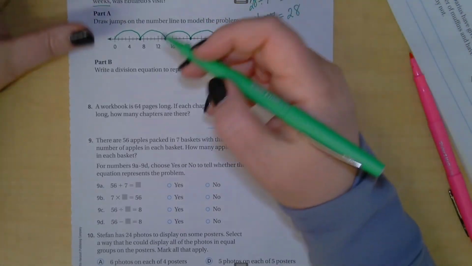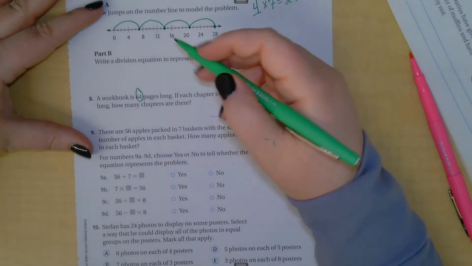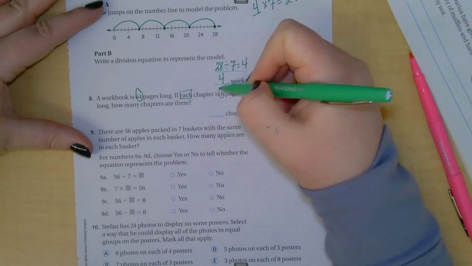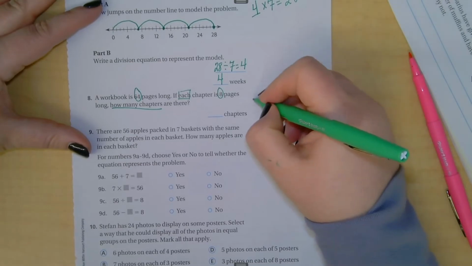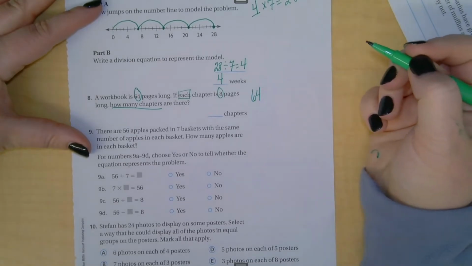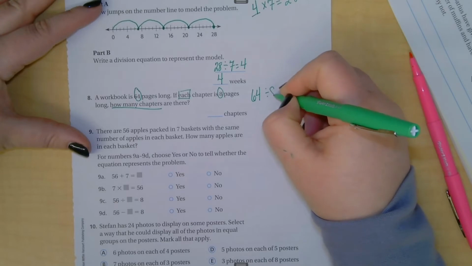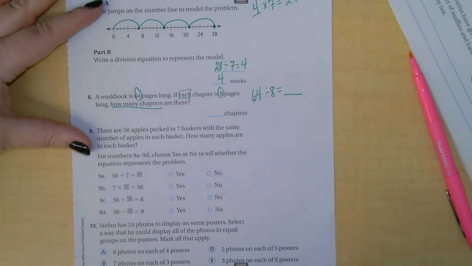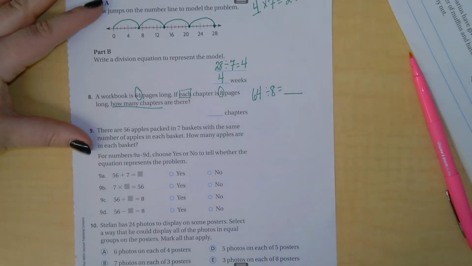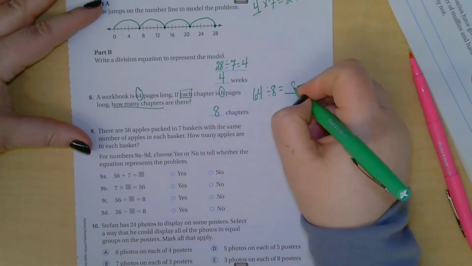A workbook is 64 pages long. If each chapter is 8 pages long, how many chapters are there? So I've got a total number of 64, that's what I start with, divided by 8 pages equals how many chapters? Well, the first thing that you want to ask yourself is what times 8 equals 64? And we should know that because we did 8s last week. What is it? What times 8 equals 64? 8. Good. So there's 8 chapters.